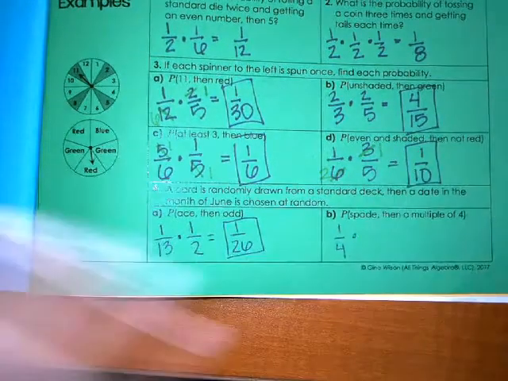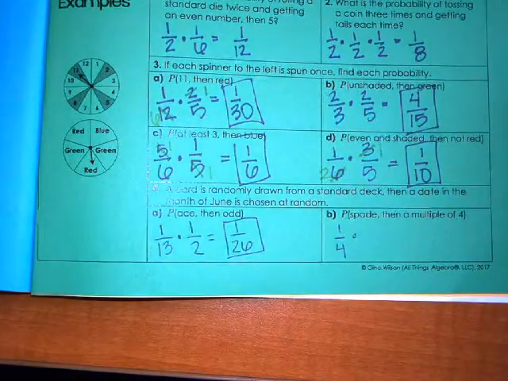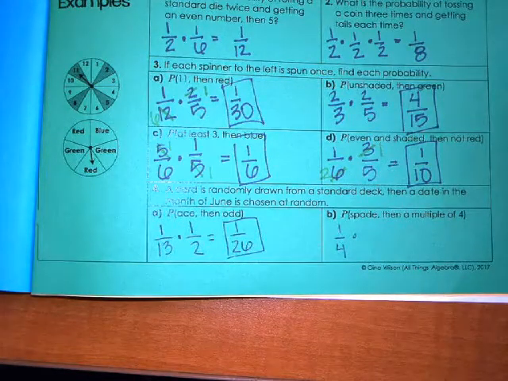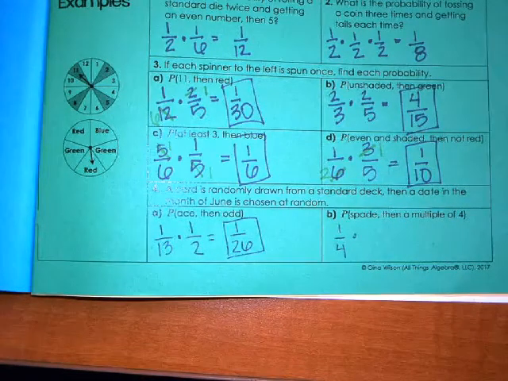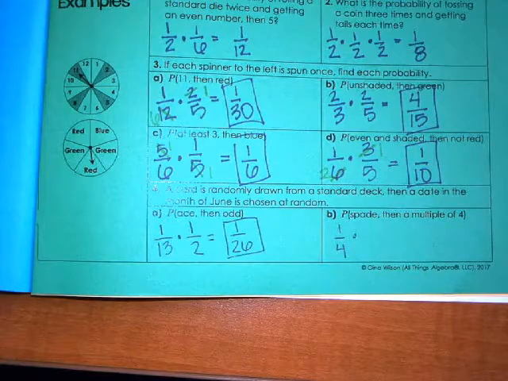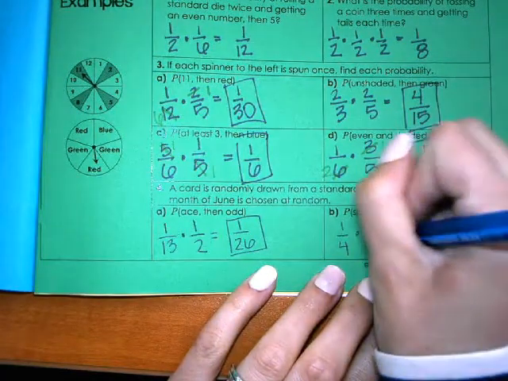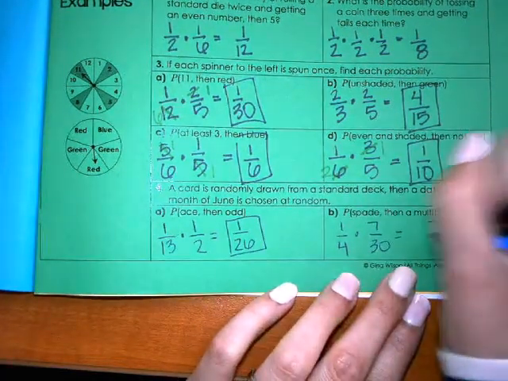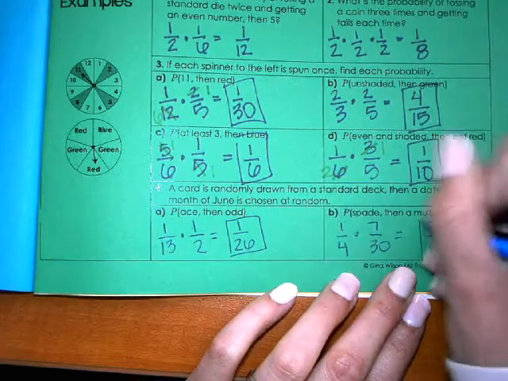All right, multiple of 4. How many multiples of 4 are there in the month of June? 7. Because if you count by 4s, 4, 8, 12, 16, 20, 24, 28, and we stop at 28 because there's only 30 days in the month of June. Does that make sense, guys? So 7 out of how many total? That can't be simplified down. So what's my answer then? 7 over 120.